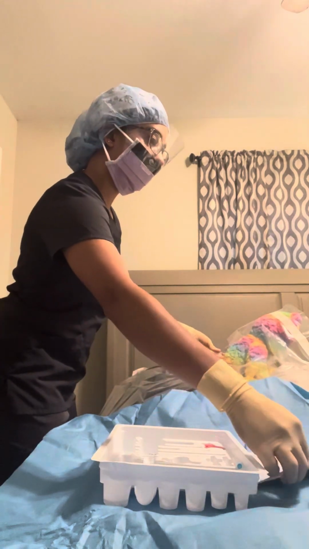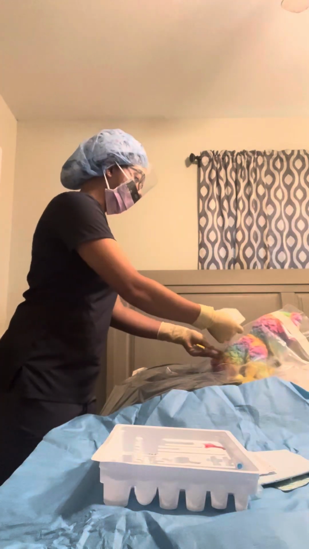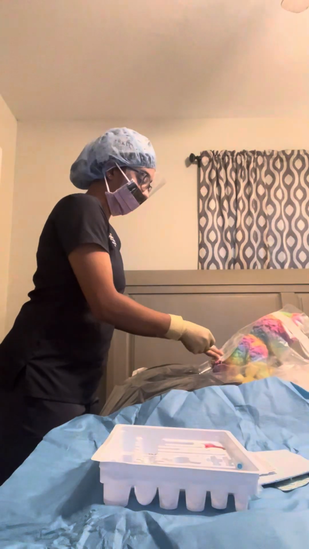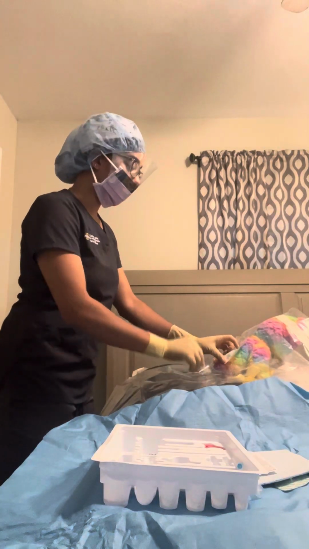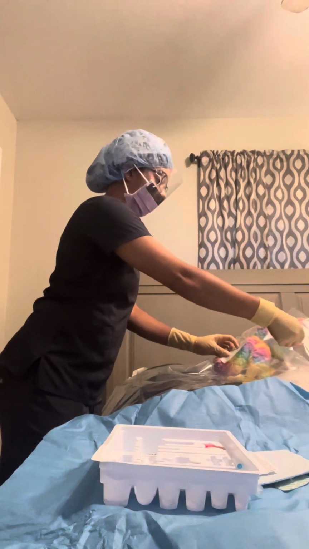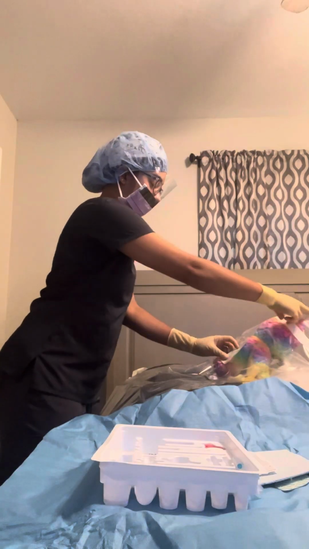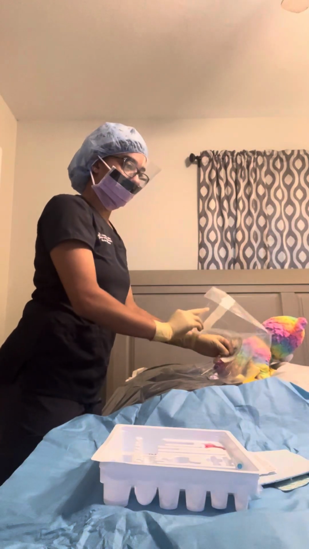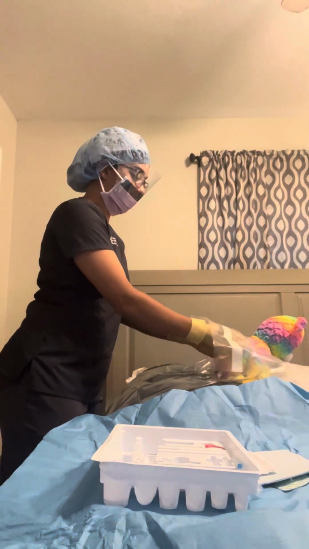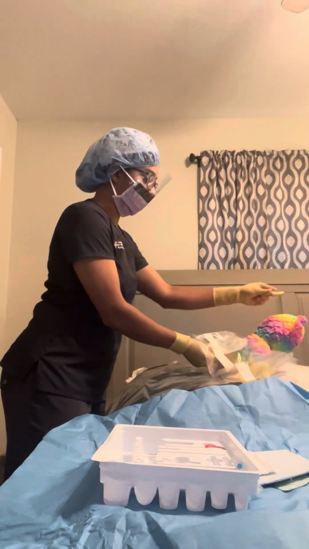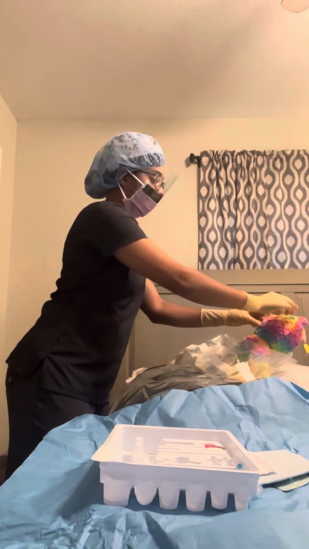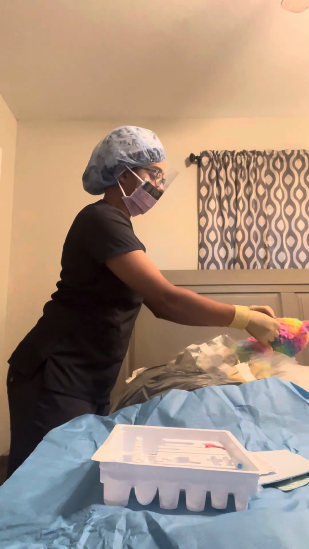I will apply a dressing to the epidural catheter. Allow the catheter to sit, and then secure it down to the patient, following the natural curvature of the catheter.